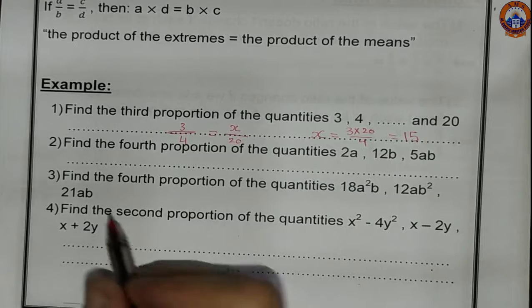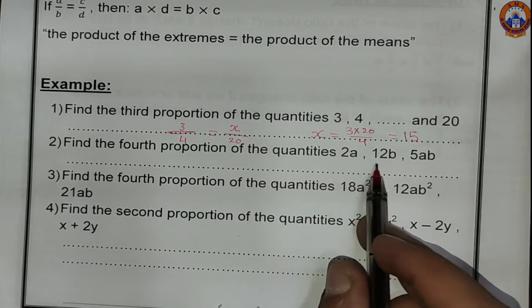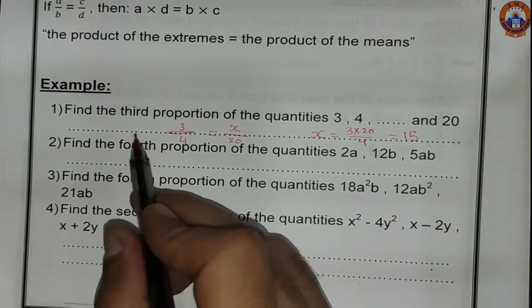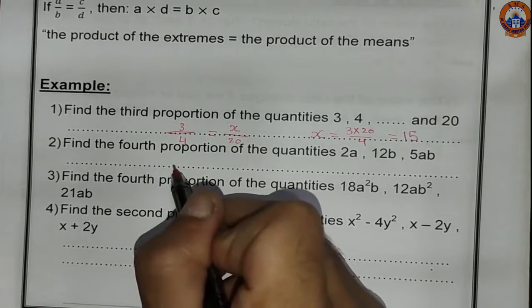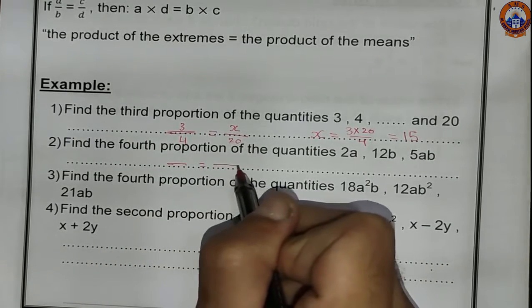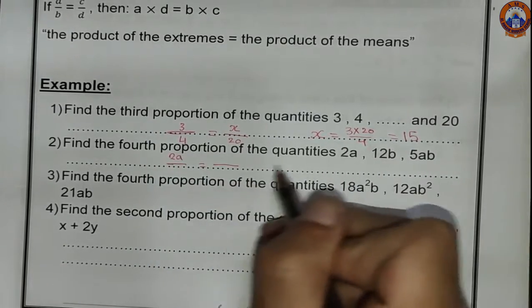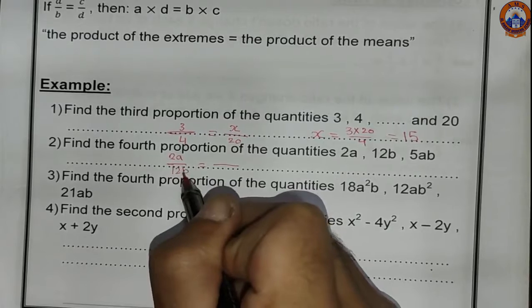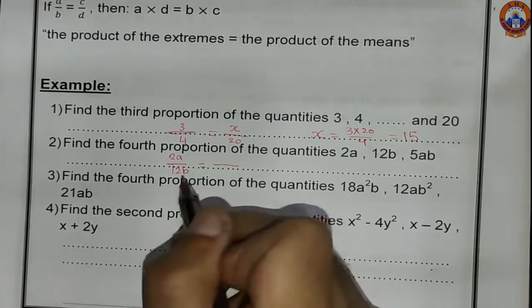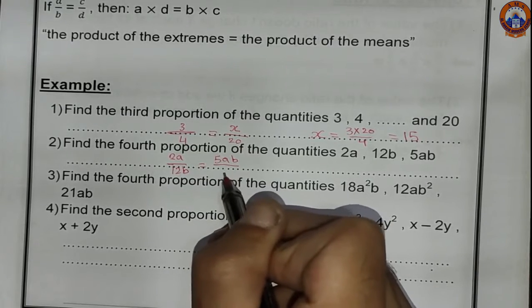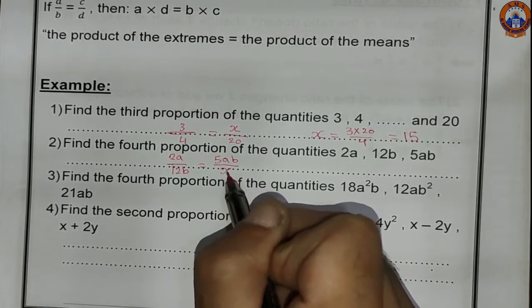Second thing, find the fourth proportion of the quantities 2a, 12b, 5ab. You have to know the place of the fourth proportion. So we're gonna make two equal fractions. First we have 2a over 12b, which equals 5ab, and we're gonna leave the fourth proportion empty, or we can call it x.